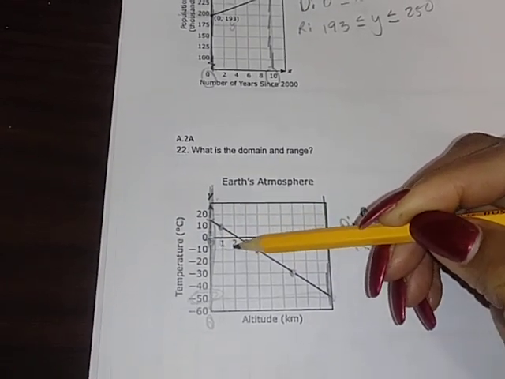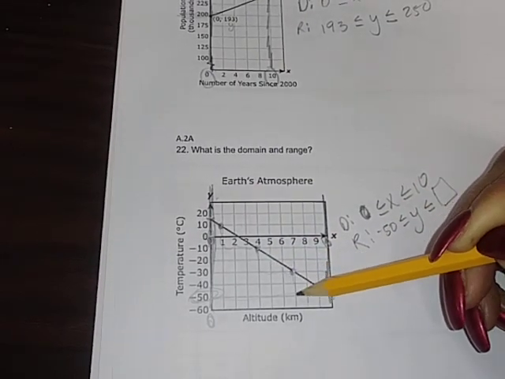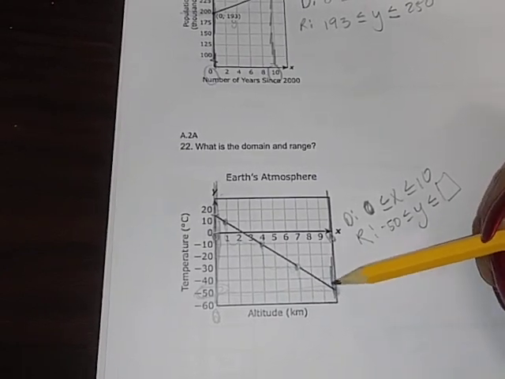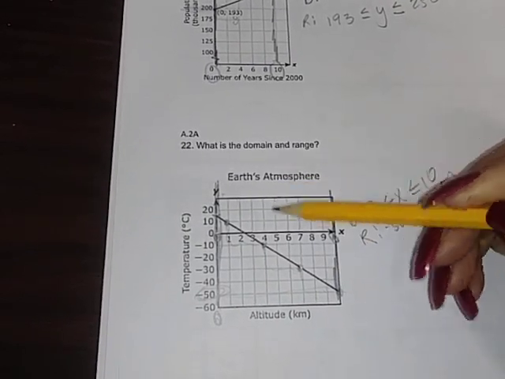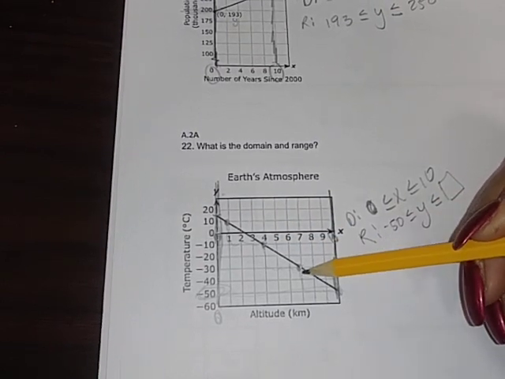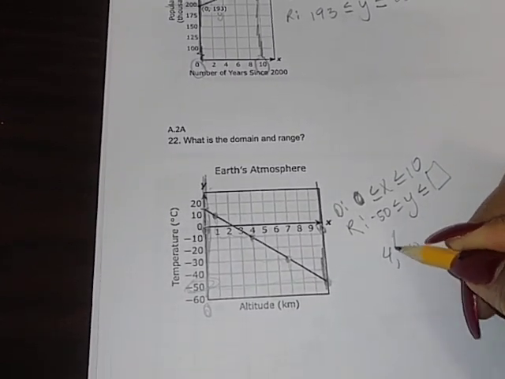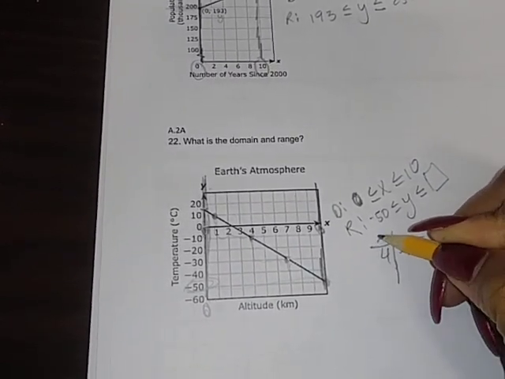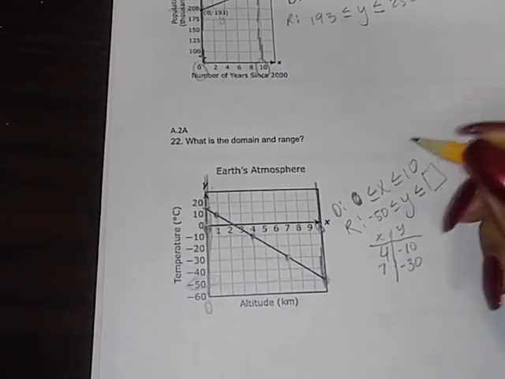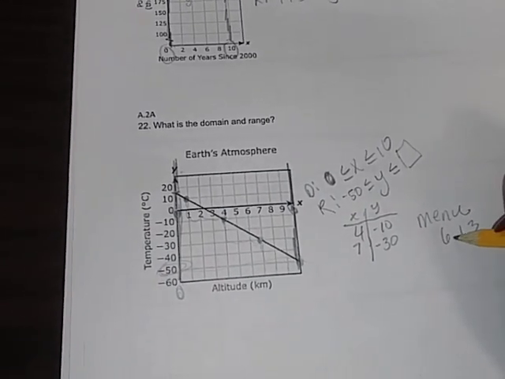1, 2, 1, 2, 3. Okay. So I could pick 4, -10, and then 7, -30. 4, -10. 7, -30. And then perform a linear regression.